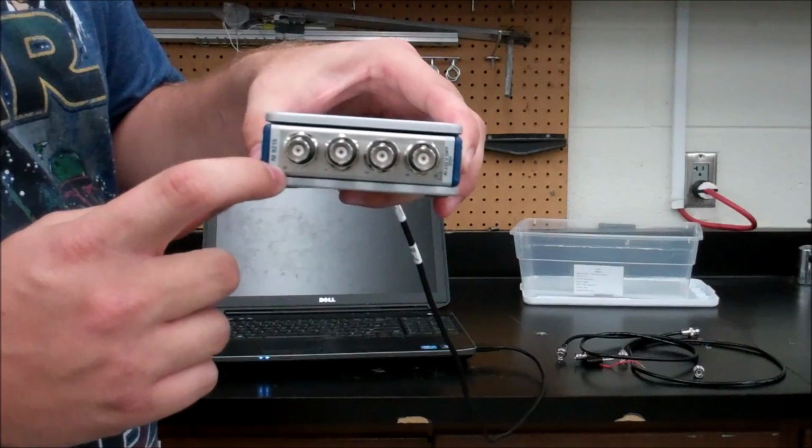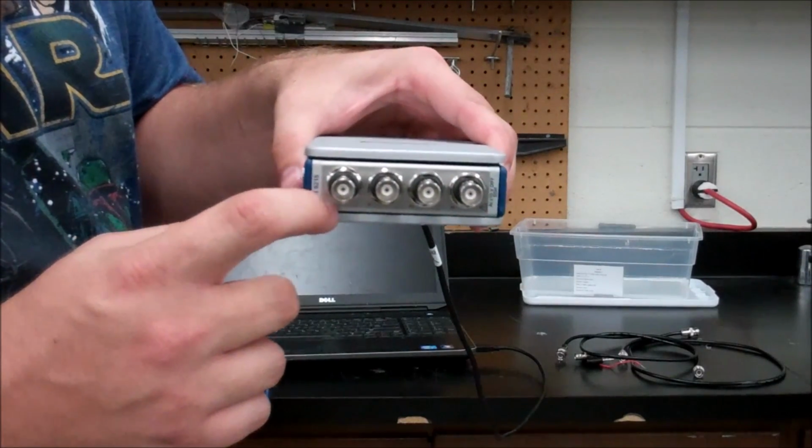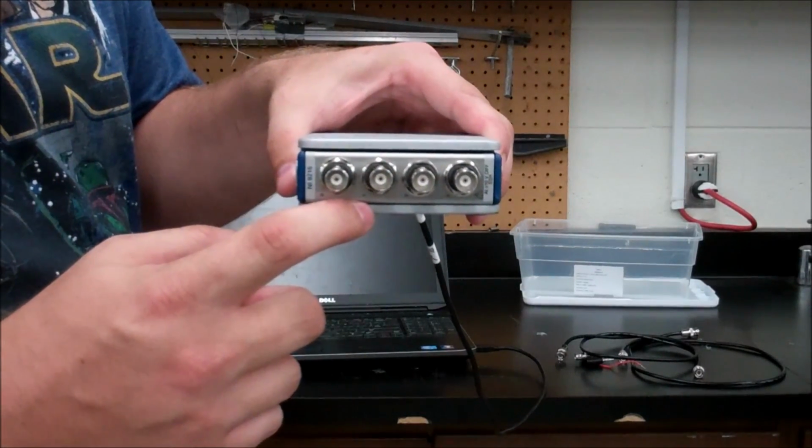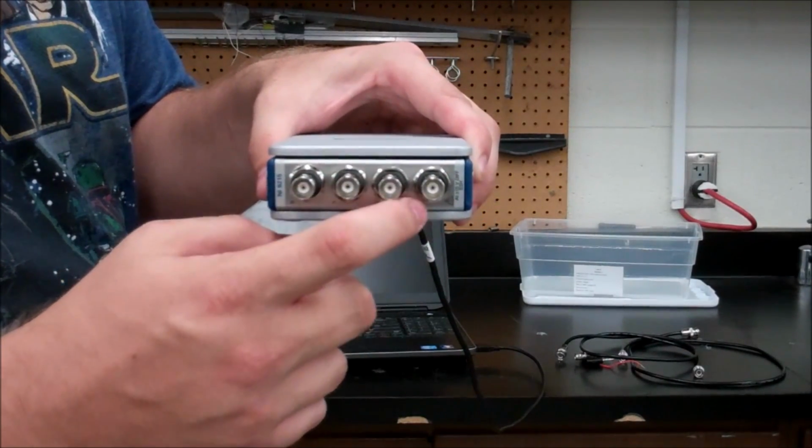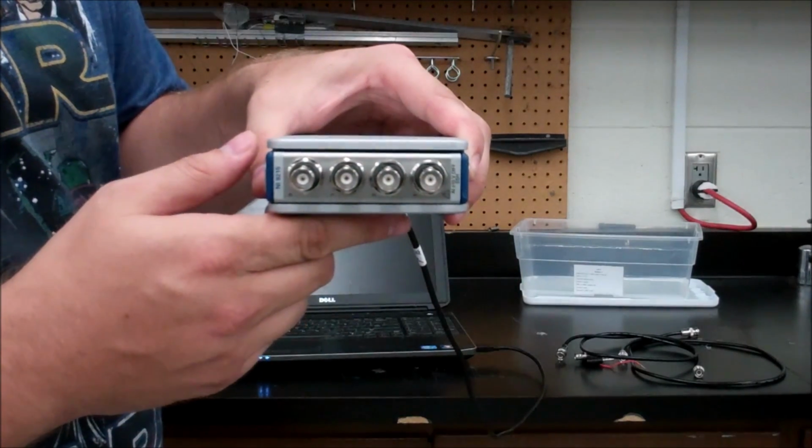So I'm using 0, so let's say I'm using this fourth port. This 0 corresponds to the AI0 channel. This port 1 corresponds to AI1, port 2 corresponds to AI2, and 3 corresponds to AI3.